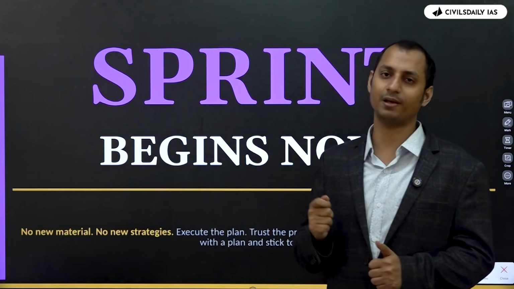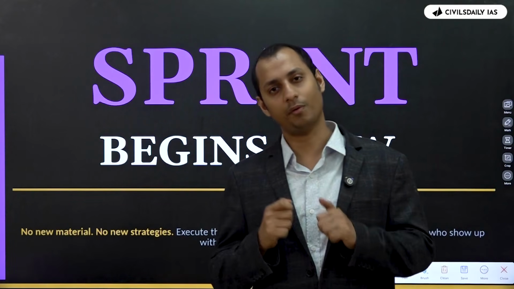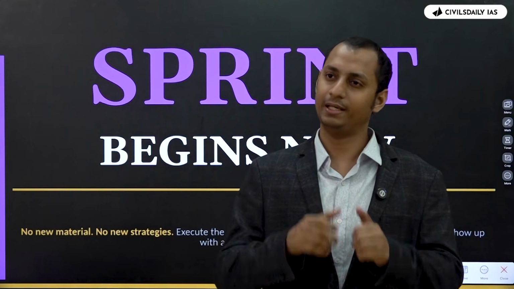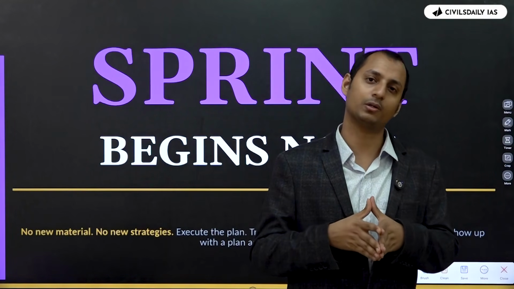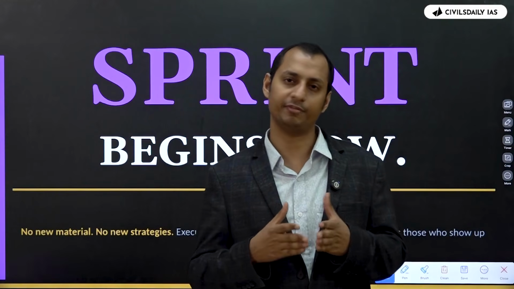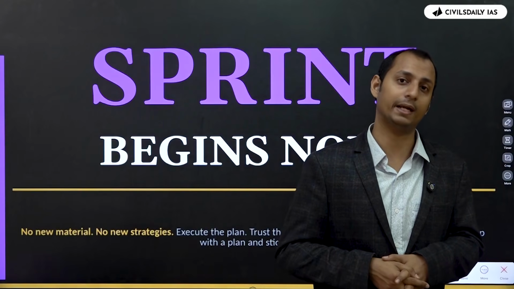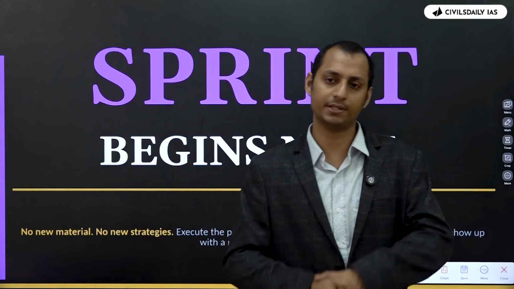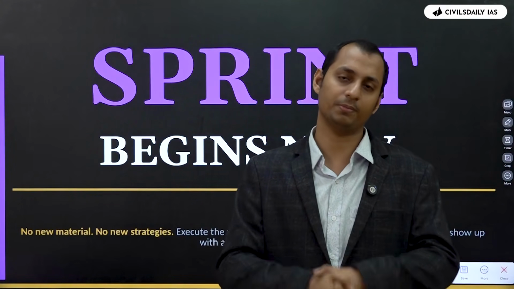Also, the last thing you have to do is master elimination, because elimination will give you an additional edge. It will help you get close to maybe 10 or 15 additional questions. Now 10 additional questions means that you will be getting close to 20 additional marks. That will be the decider for whether you qualify prelims or not.